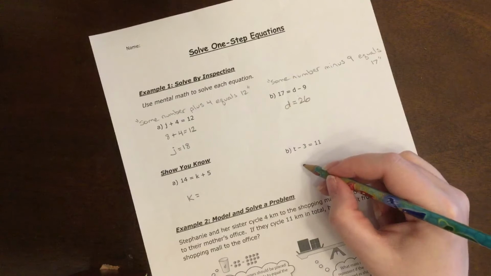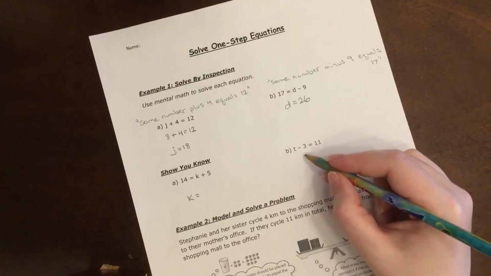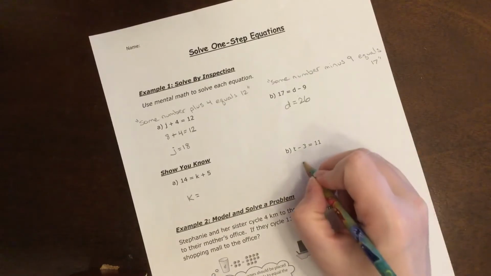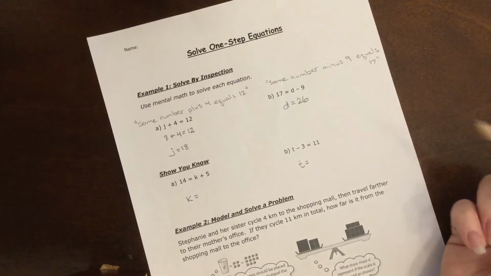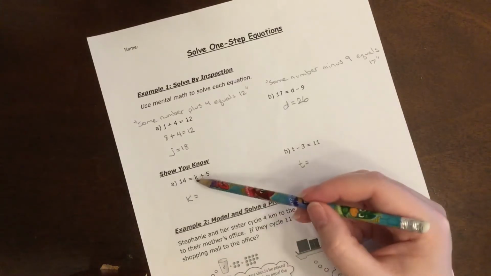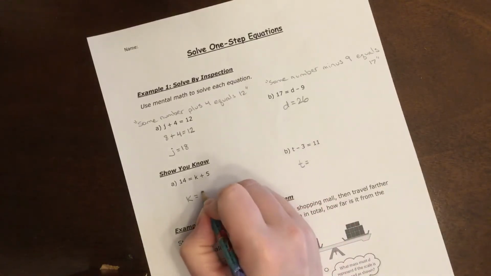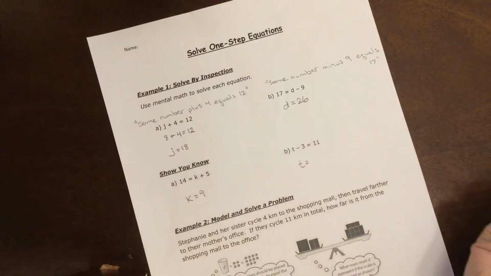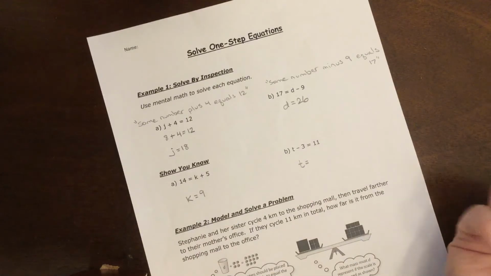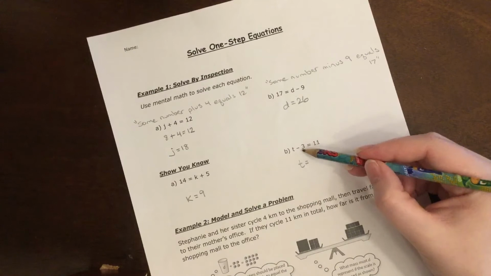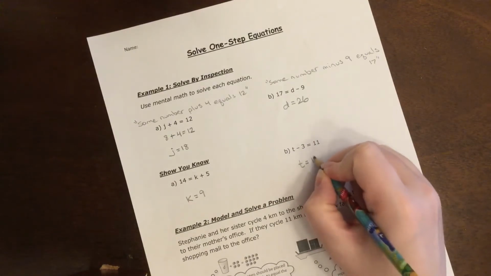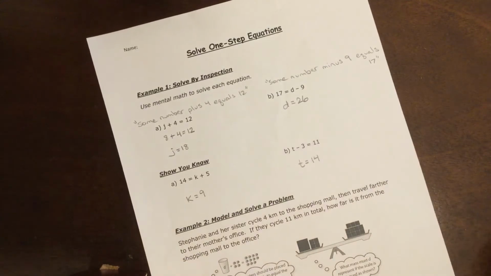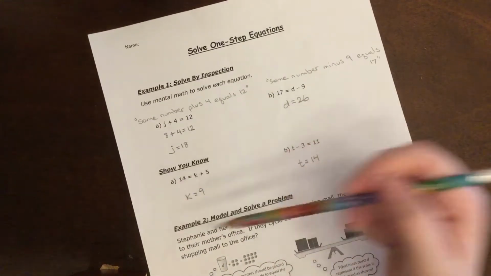This one means some number take away 3 equals 11. So let's figure out what these are. Some number plus 5, well, that number must be 9. Some number take away 3 ends up at 11, so we must have started at 14. This is solving by inspection.